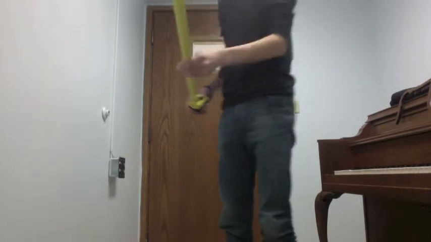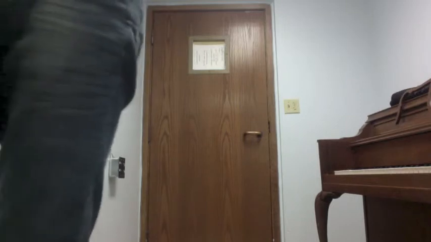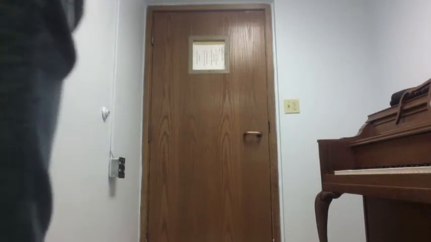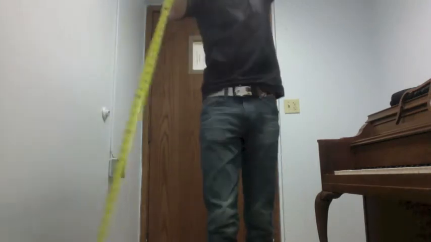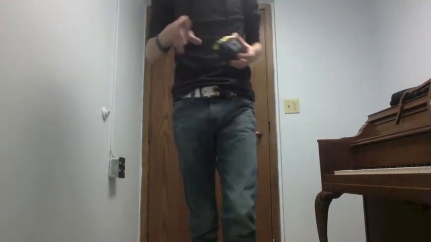And now we measure from the floor to the ceiling. That measurement was roughly 8 feet 9 inches, or 8.75 feet.